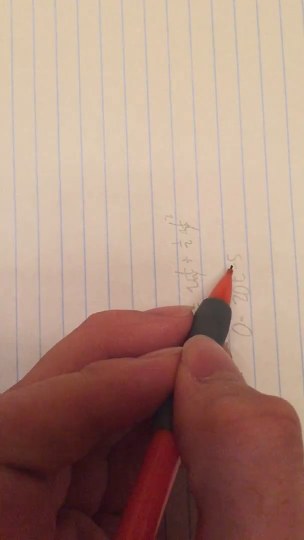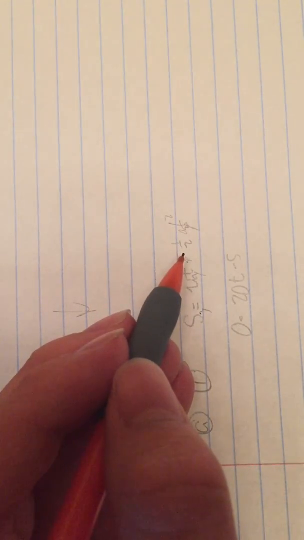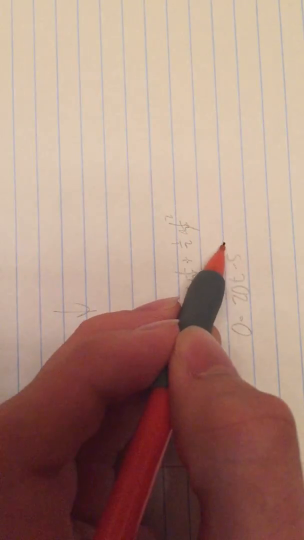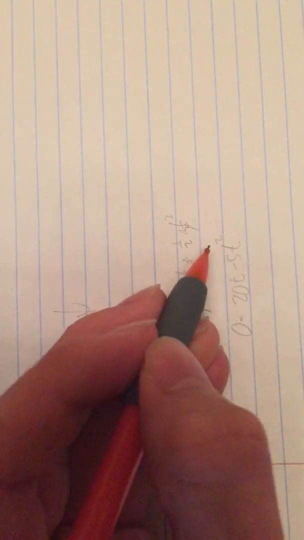And so that is 0 equals, well, initial velocity is 20, so that's 20t minus 5, because that's a negative, because down in this instance is being treated as negative, and half of negative 10, which is acceleration due to gravity, is 5. So that is 20t minus 5t squared. And we will be solving for t, which is time.